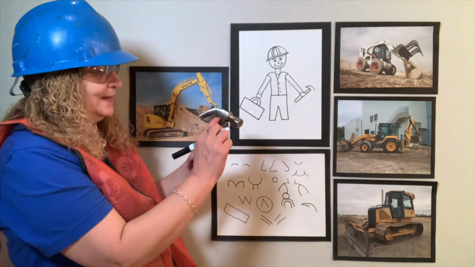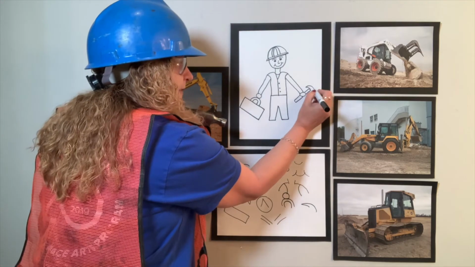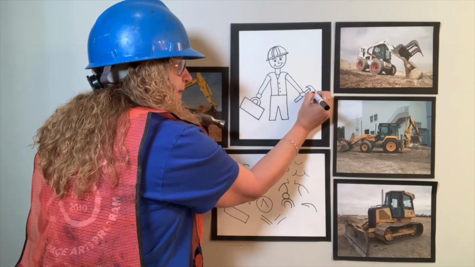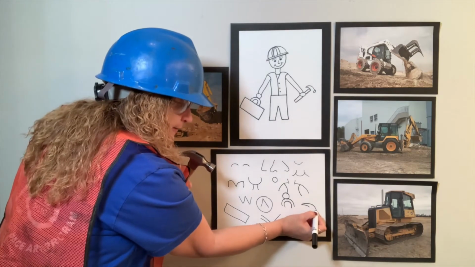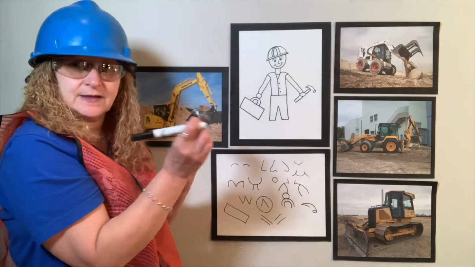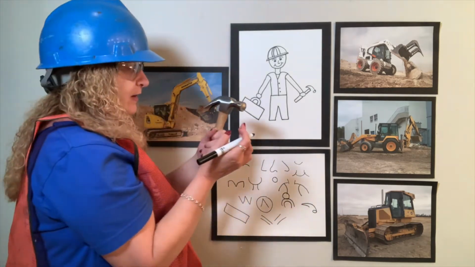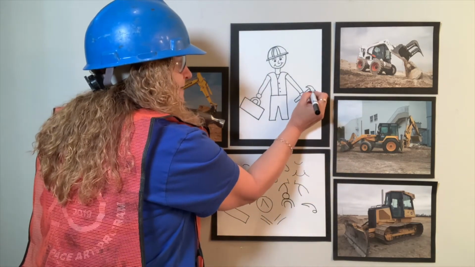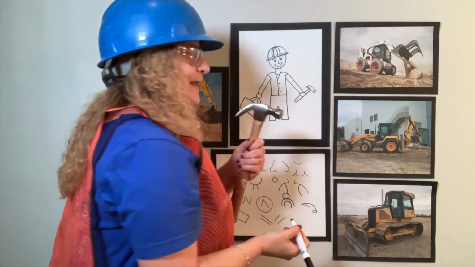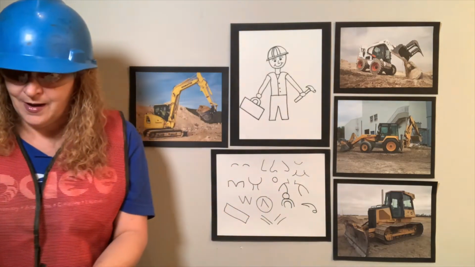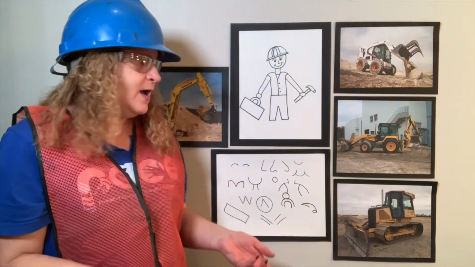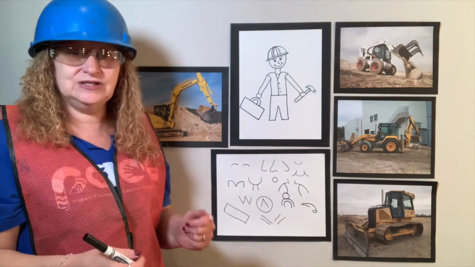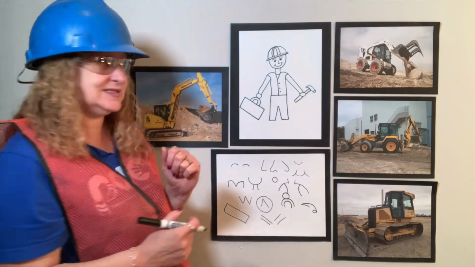All right, and then now we want to make this part. So we're going to come around and we're going to sort of make like a little circle in this part. So right here, we're going to make a little circle, and that's going to be this rounded part here. And then we're going to connect it back together. And now we have our hammer. Now, if you decide later that you want to add another piece of tool to your picture, you can do that. Maybe one laying on the ground or something.